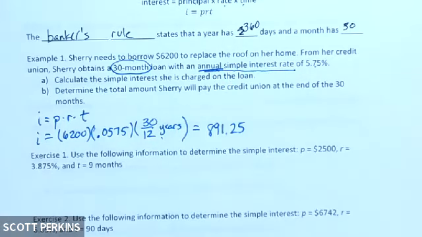When you're dealing with money, we will always round to the hundredths place. That's the cents place. So I do want the 2 decimal places. The credit card company wants the 2 decimal places. They want all those pennies. You can rest assured on that. So that's how much money Sherry is going to have to pay to keep that money for 30 months. That's the A part of the problem.